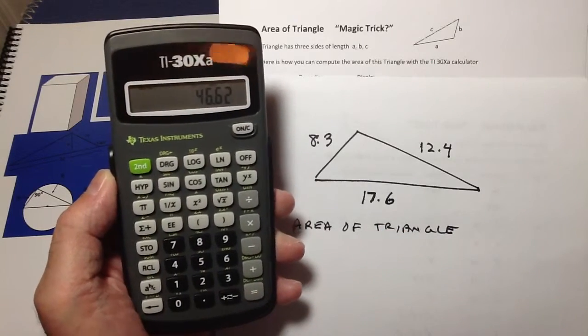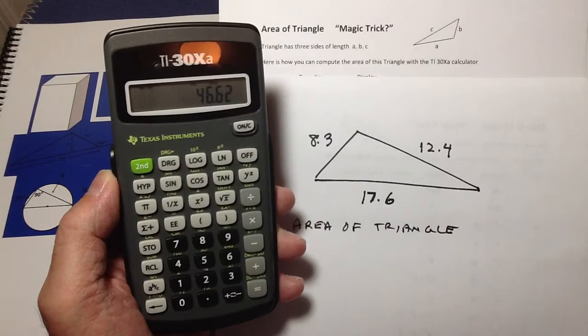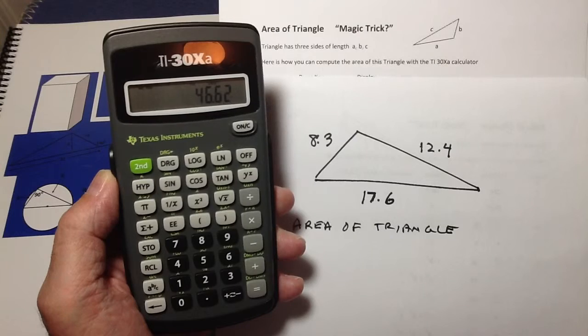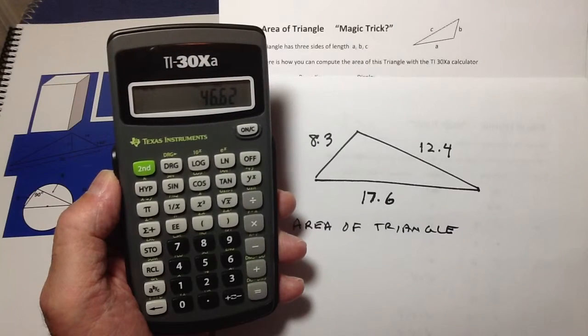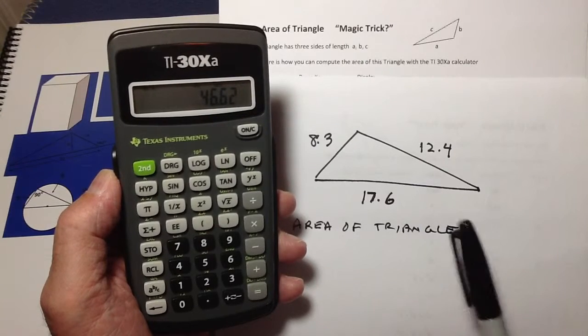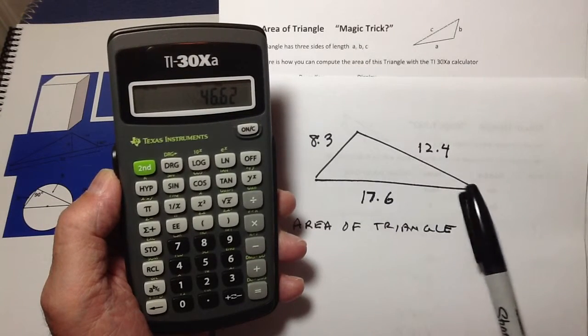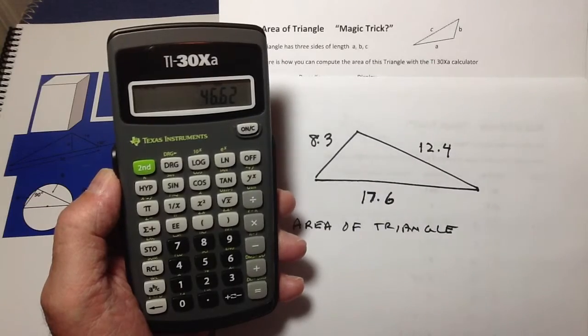And if I haven't made a mistake, the answer is 46.62 square feet. Now, that's just how easy it is to do this problem. And I'm going to show you now, step by step, how I did it so you can go through and do it just as easily as I can. I will tell you this is a problem that probably 95% of adults in the United States could not solve.